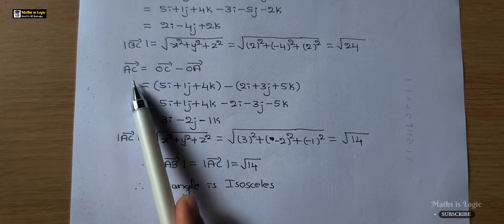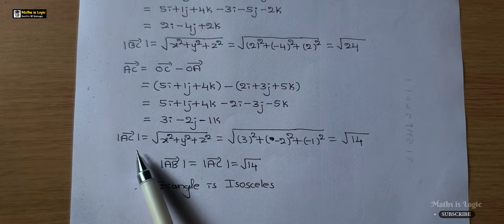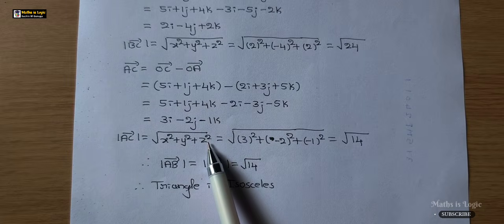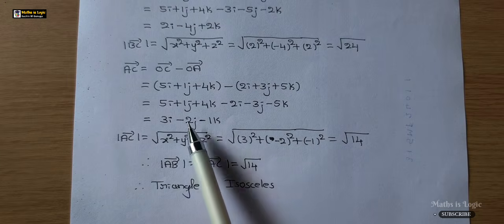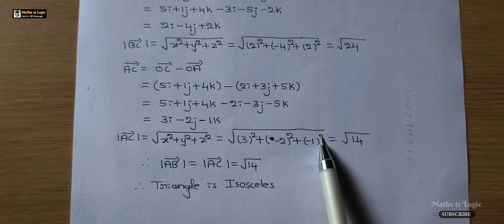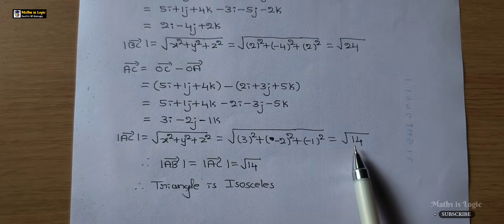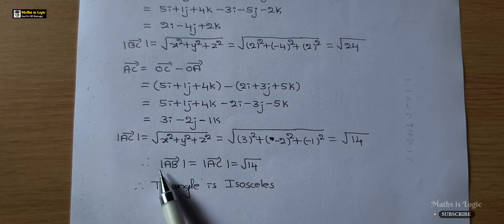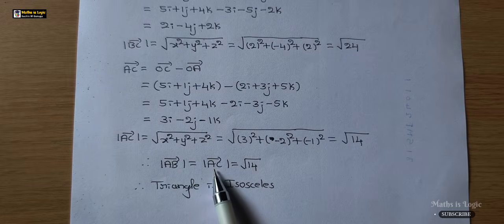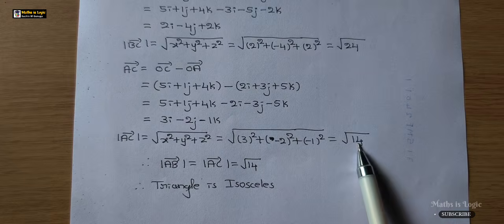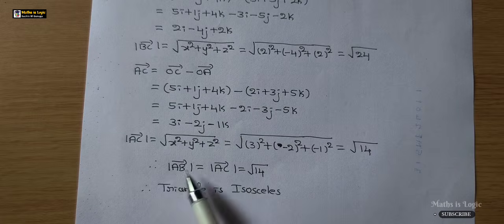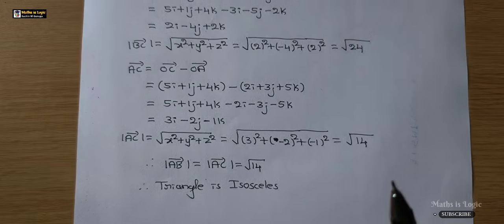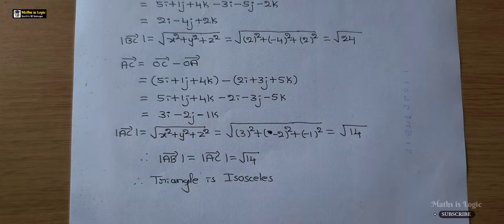After finding the AC vector, next find the magnitude of the AC vector, again square root of x square plus y square plus z square. Substitute x value 3 square, y value minus 2 square, z value minus 1 square. Again use the calculator. The answer will show root 14. So finally what we are observing here: magnitude of AB and magnitude of AC, we are getting root 14. So root 14, and here also root 14. So it means that two sides are equal. Therefore the given triangle is which type of triangle? Isosceles triangle.